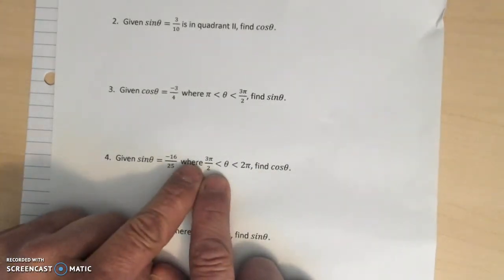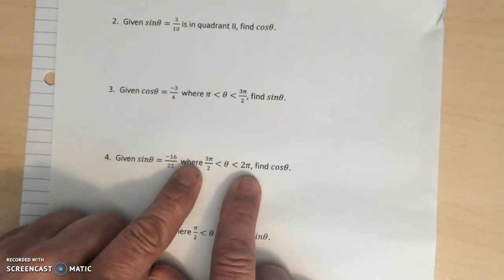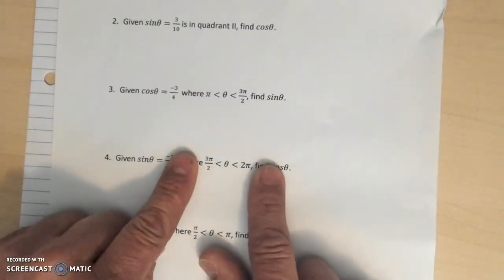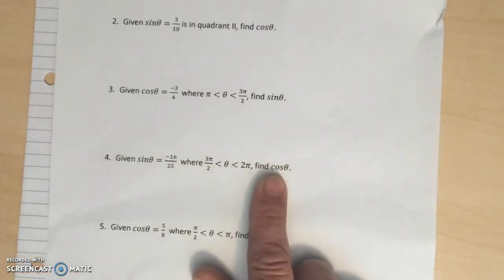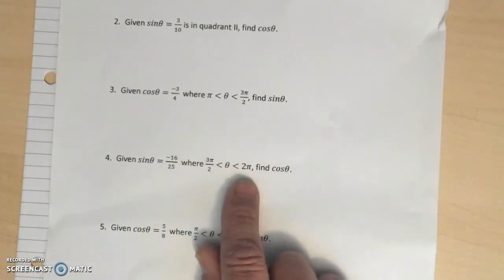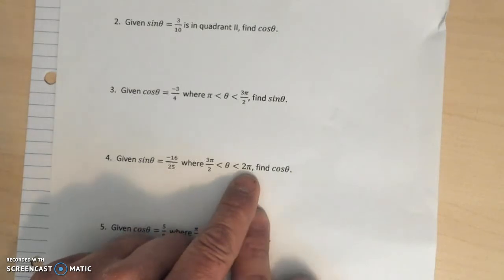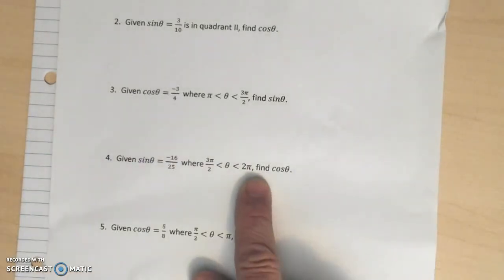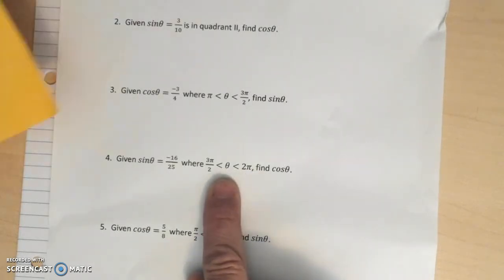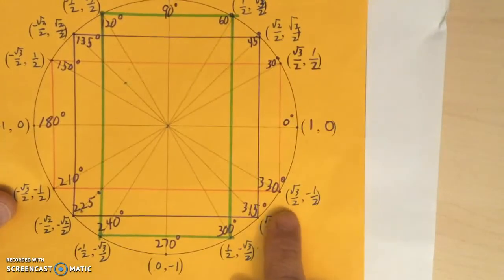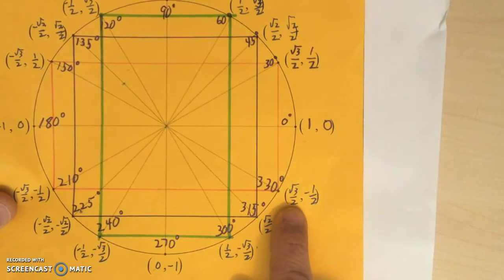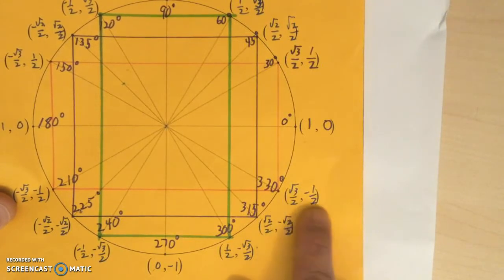Now, 3 pi over 2 and 2 pi, that's where this one is. Instead of telling you which quadrant it was in, they're telling you that. And if you get stuck, you can just convert the 2 pi into degrees. But hopefully you already remember that that's 360 degrees. So that's quadrant 4, right down here. So the cosine is going to be positive and the sine is going to be negative.